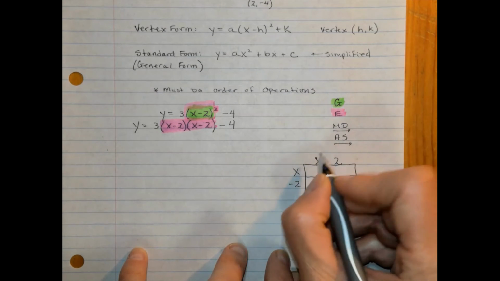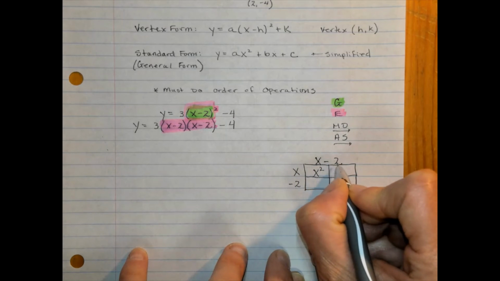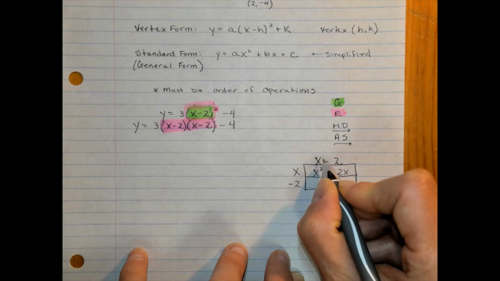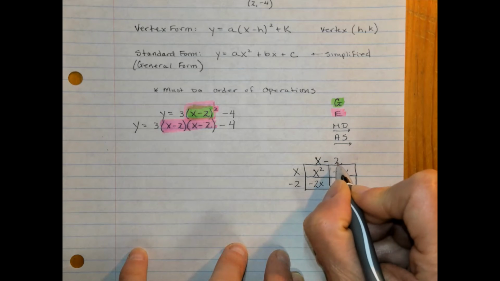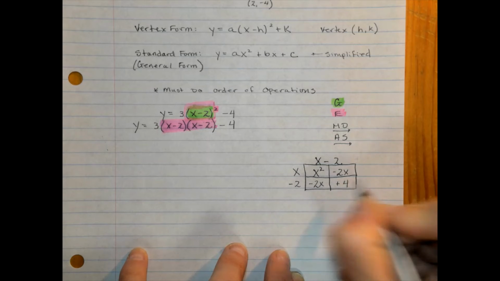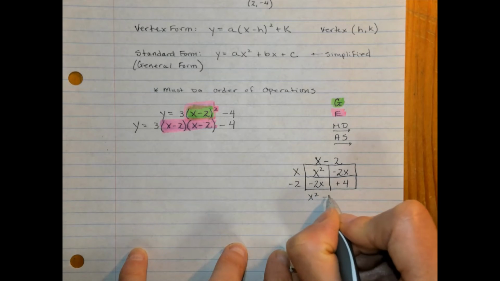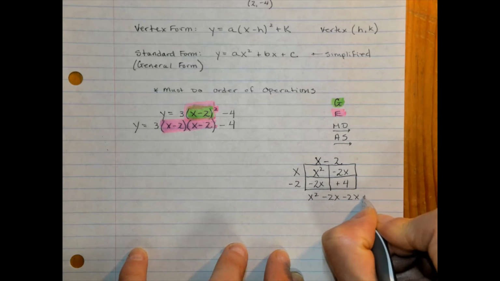So x times x is x squared. Negative 2 times x is negative 2x. X times negative 2 is negative 2x. And negative 2 times negative 2 is a positive 4. So this is the same as x squared minus 2x minus 2x plus 4.